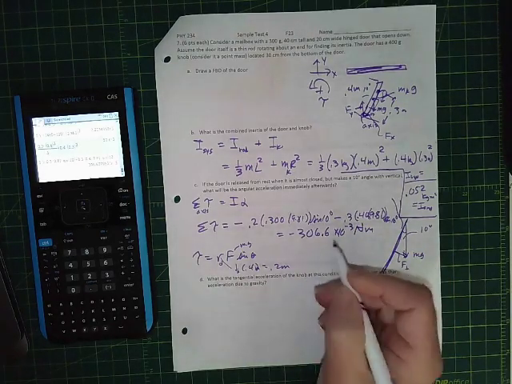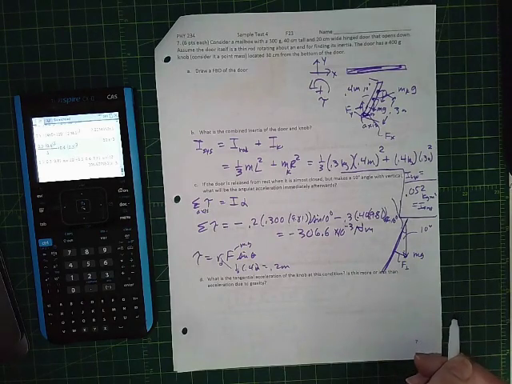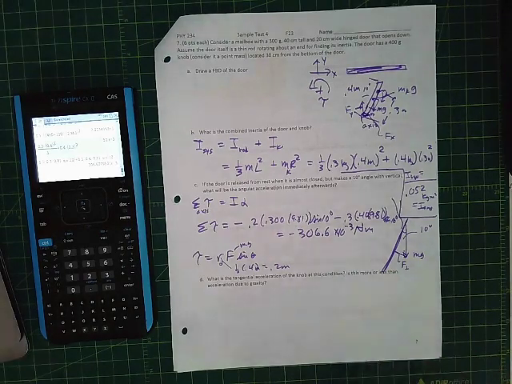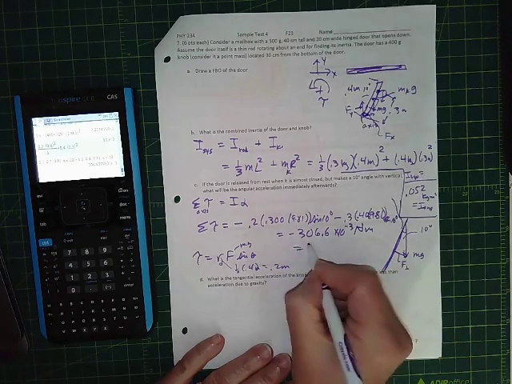So anyway, negative 0.3066. That sum of the torques equals I alpha.